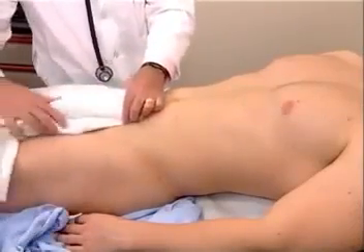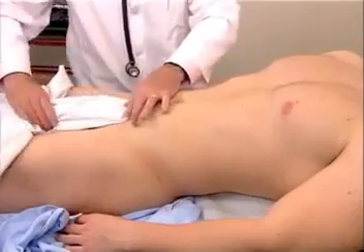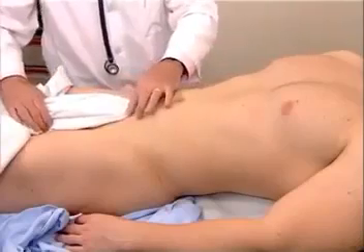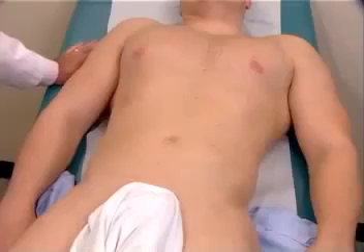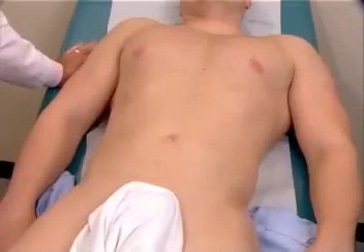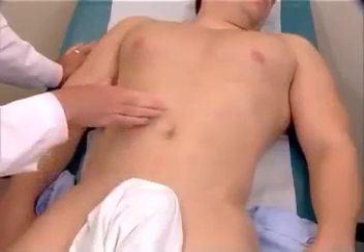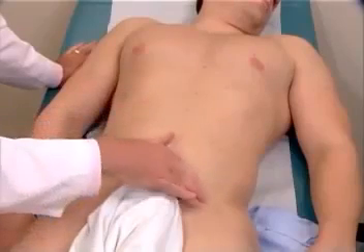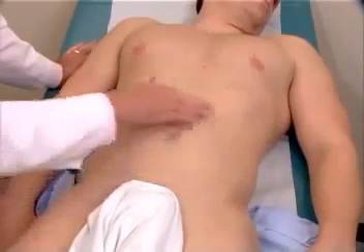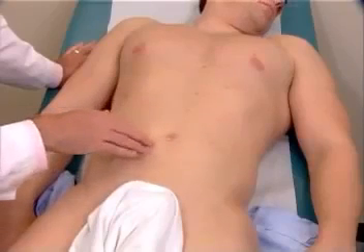We want to have exposure of the patient's femoral area, and we can do that by placing the drape in this fashion. And we will then ask the patient to cough. Mr. Johnson, would you turn your head to the other side and cough for me? And we want to observe this part of the abdomen as well as this part of the abdomen, this part of the abdomen, for umbilical or incisional hernias.